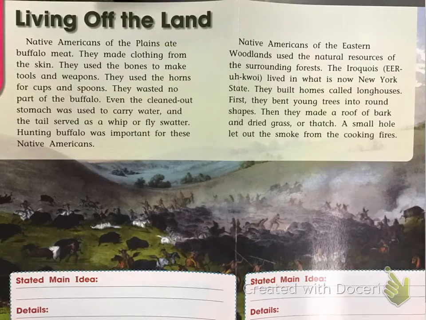When I think about this whole paragraph, I think, what is it mainly about? Well, it's a lot about the buffalo. So I need to think, that's my who or my what. The buffalo. And what did they do? Or what are they talking about the buffalo that makes this important? Well, they're talking a lot about how the parts of the buffalo were important for these Native Americans who lived on the plains.